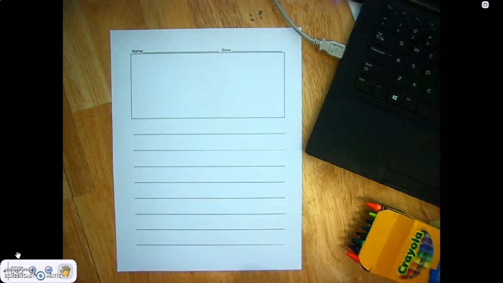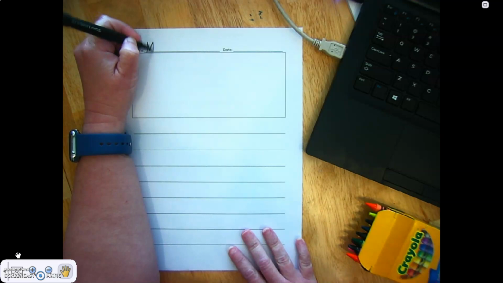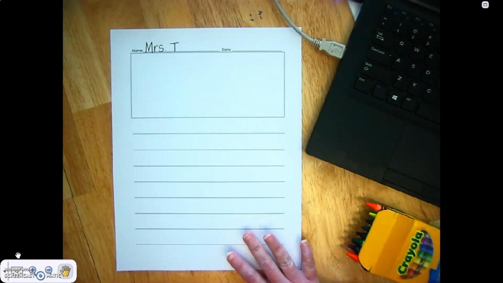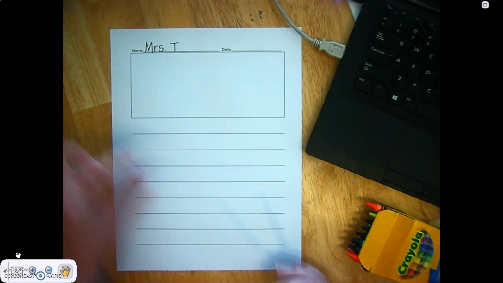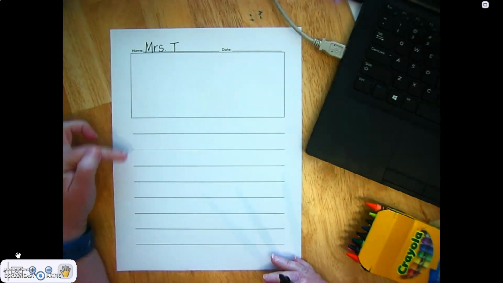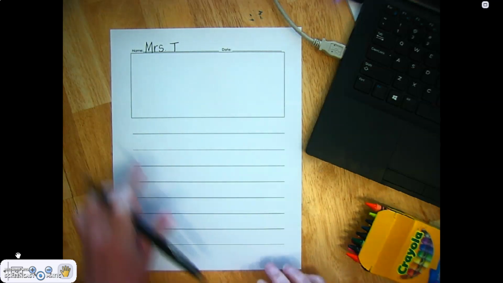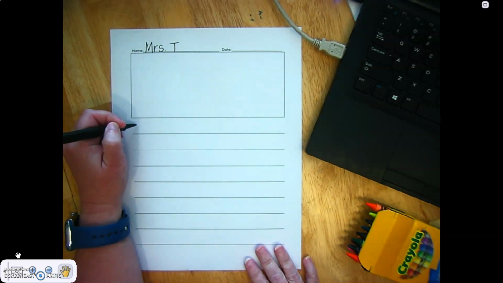So I just got a piece of my paper and let's write our name at the top. There's my short way, Mrs. T. And if you notice, these pages are different. So it just has the lines here. That means we can write more, but I'm going to start on the very top line and I'm going to write my sentence right here.